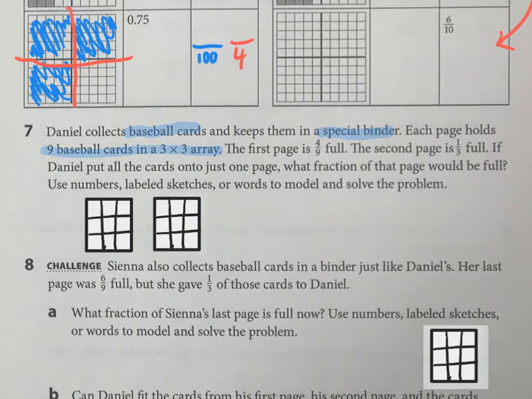So you'll probably want to draw some of these 3x3 arrays for the baseball cards. And the first page is 4/9 full. Okay, so 4/9, so you can go ahead and figure out what the first page looked like. And then the second page is 1/3 full. So this page is 1/3. So can you do thirds and fill in 1/3? And then what if he moves that 1/3 into there? What fraction would he have if he moved 1/3 into the other page? So you could do it and move those over, and what fraction of the page would be full?